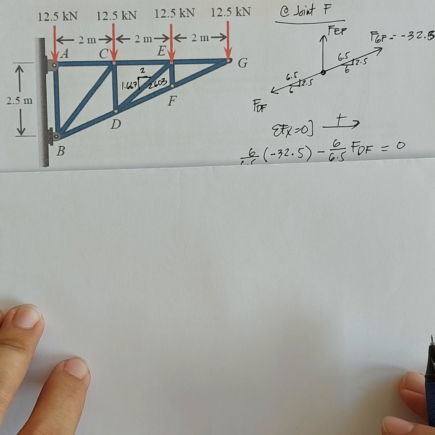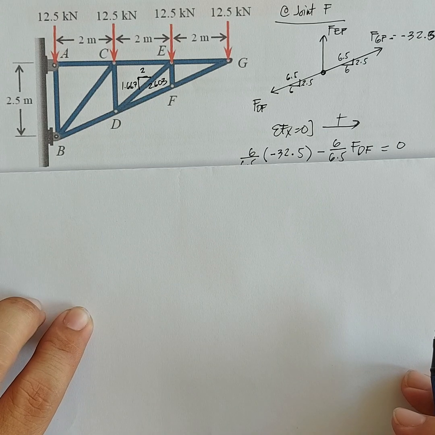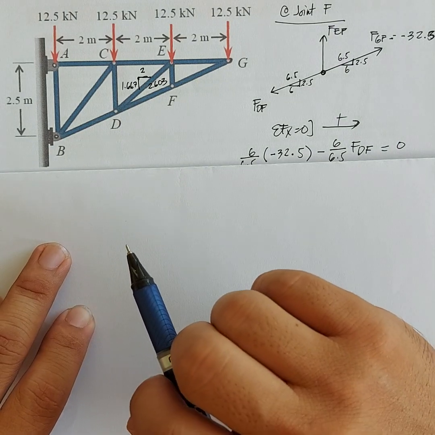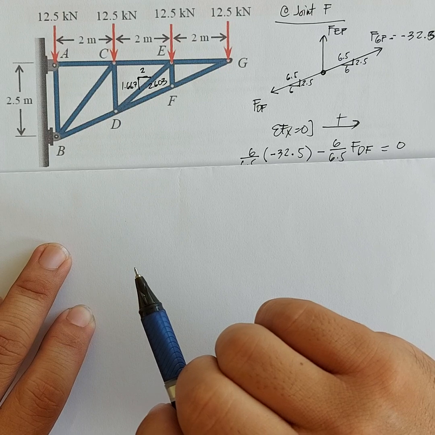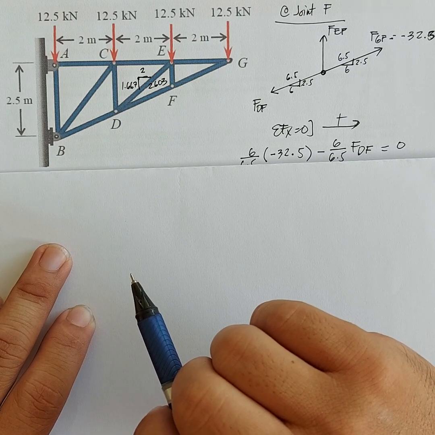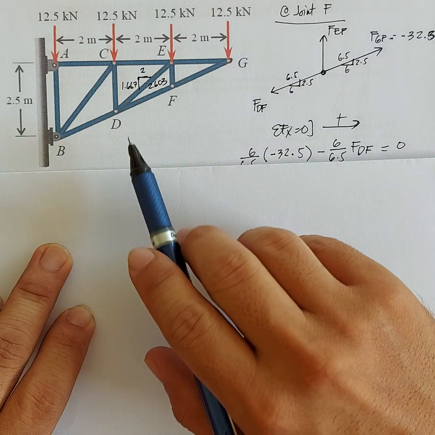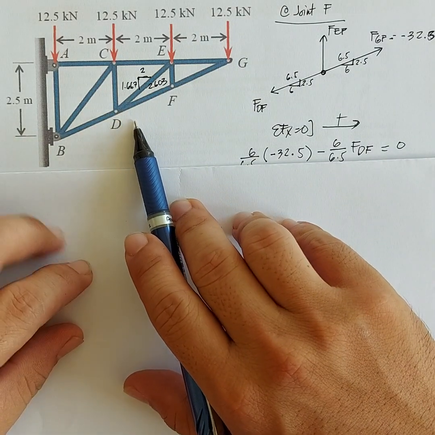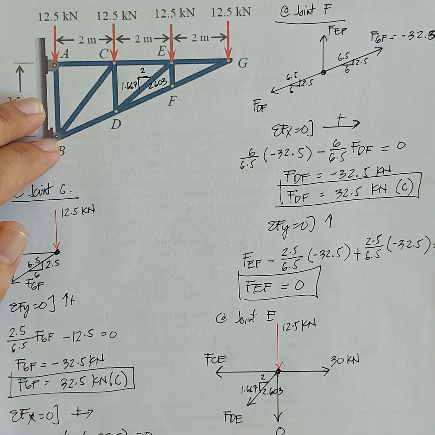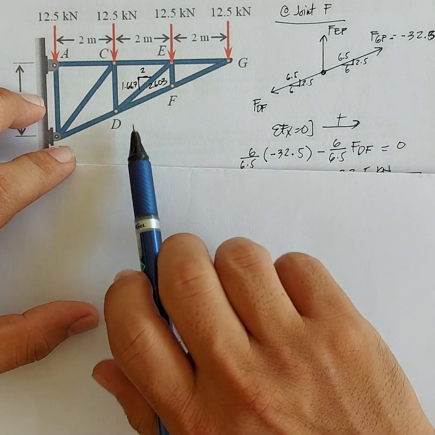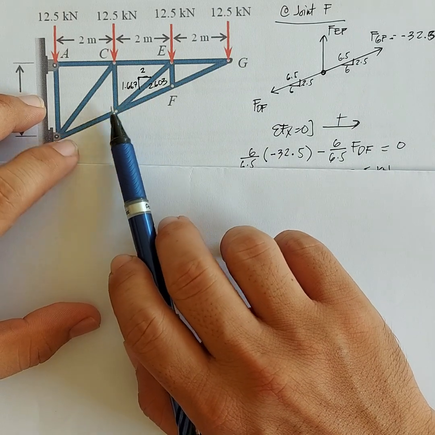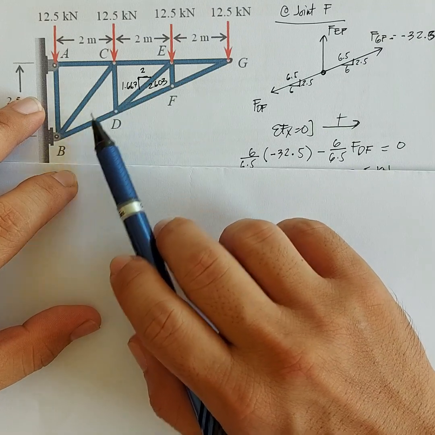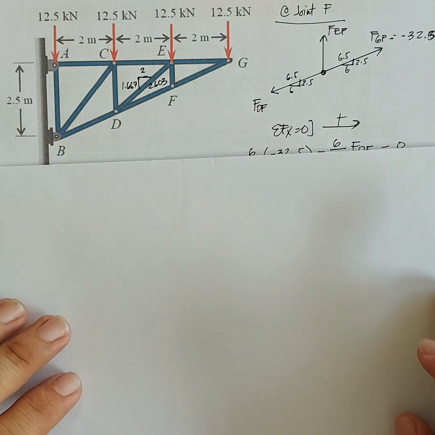So saang joint tayo? So, punta ulit tayo sa joint na may dalawang unknown bar force. So, where is that joint? Where would it be? It's joint D, ano? Kasi we have solved FDE kanina. Tama ba? We done with FDE. Yup. I'm also done with FDF. So, my joint D. Okay? So, let's proceed to joint D.